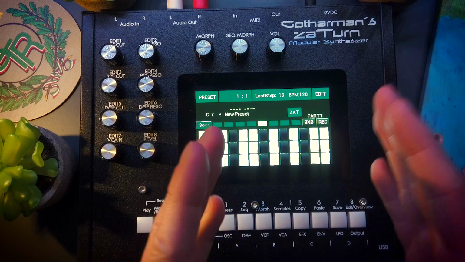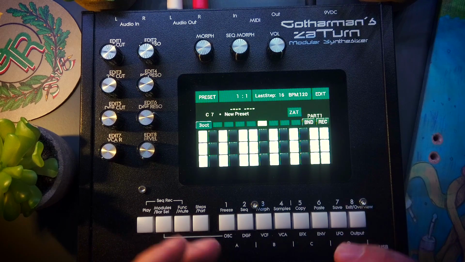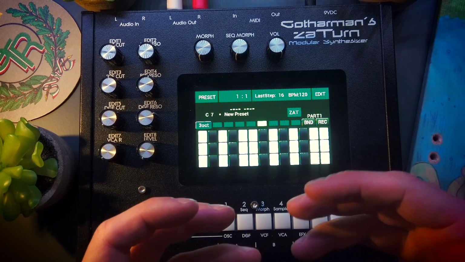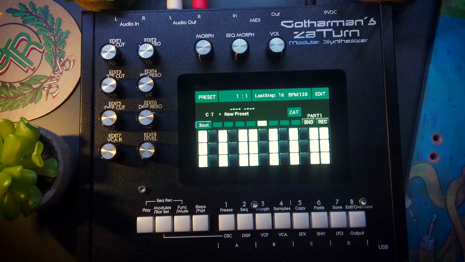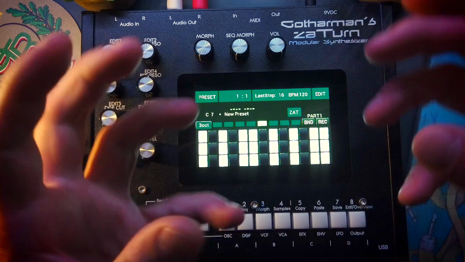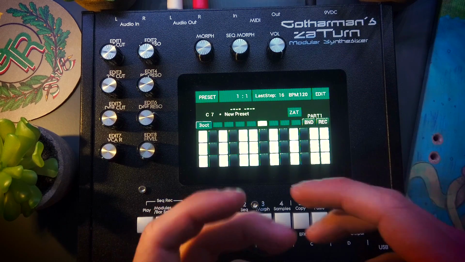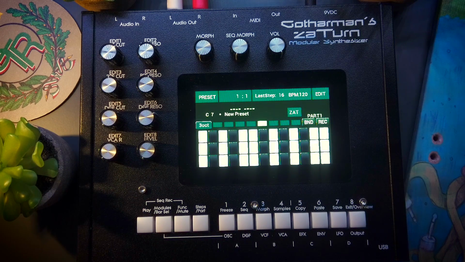Now, the zaTurn is 4-voice polyphonic, and that means that you have those voices A, B, C, and D, and they can either be the same sound, so that you can play proper chords with up to 4 notes, all playing the same sound, or they can be unlinked, so each of those 4 voices can have a different sound, and you can still play polyphonically, but then each of your fingers will have a different sound.